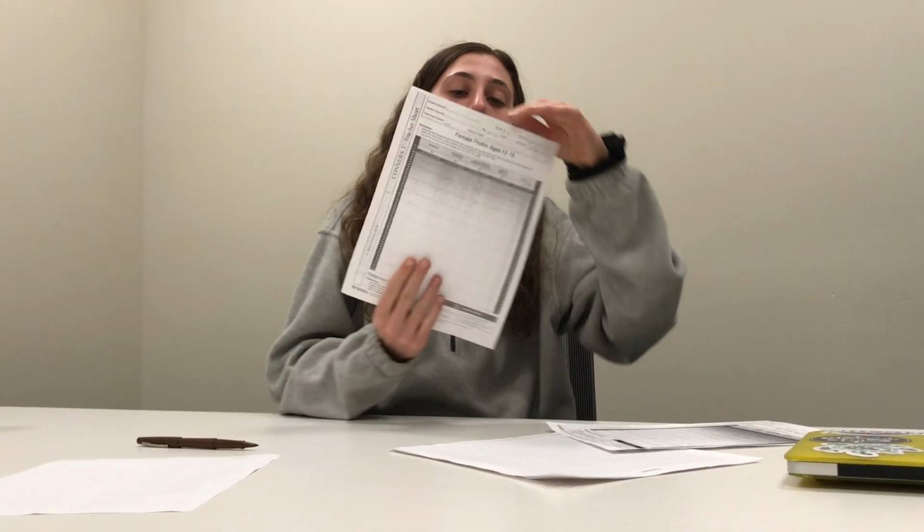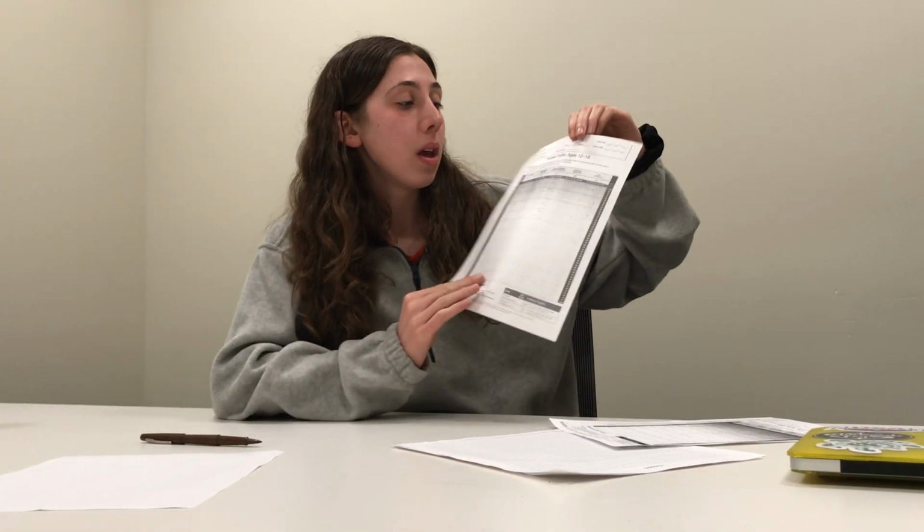This other one, like I said earlier, is females ages 12 to 18, and this is females ages 6 to 11. All right, since my student is 14 and she is a female, I will be using the female profile sheet, ages 12 to 18.